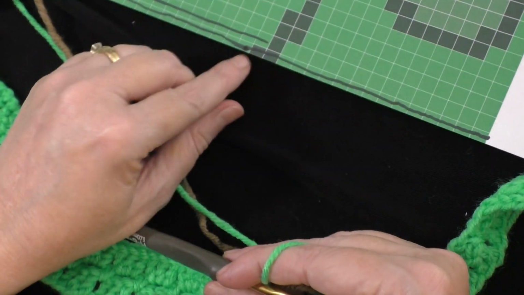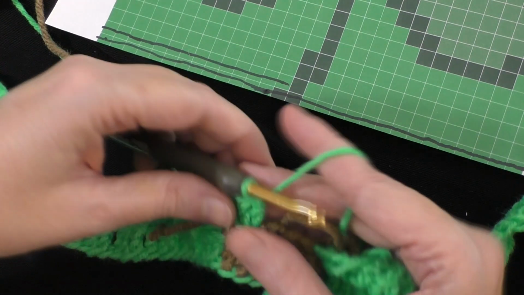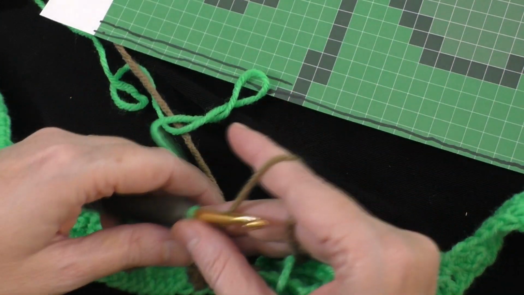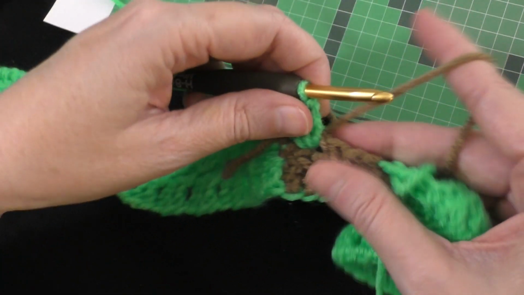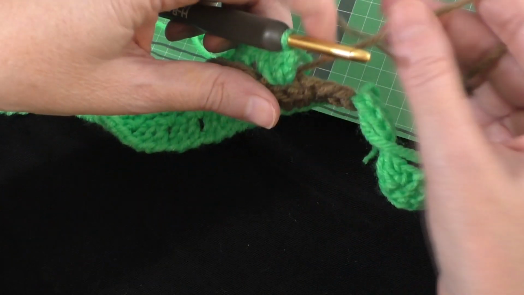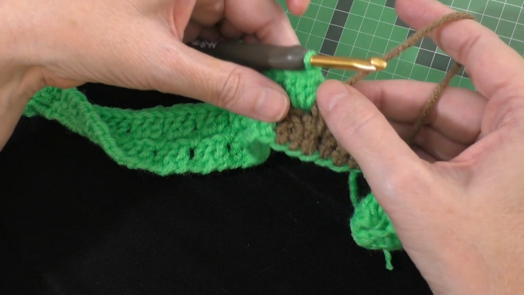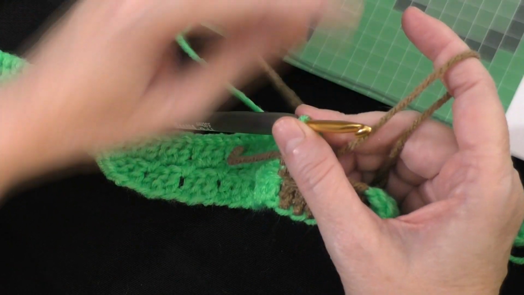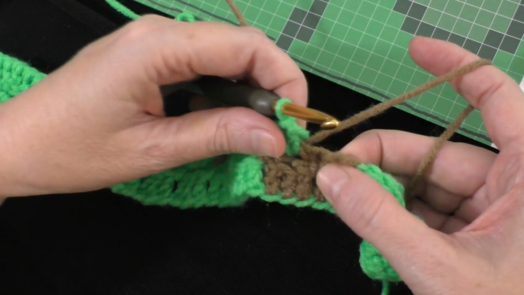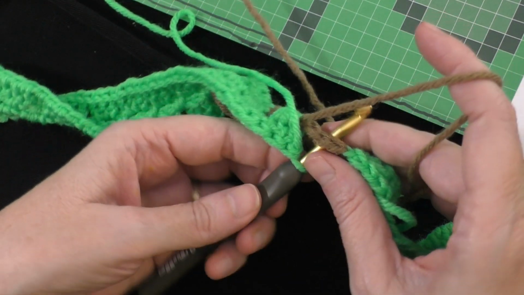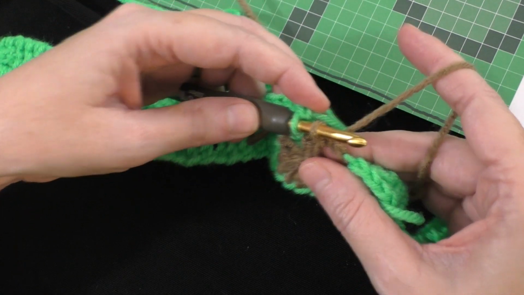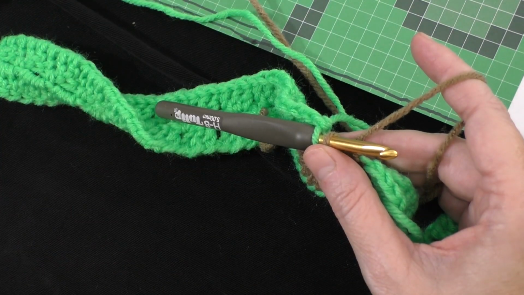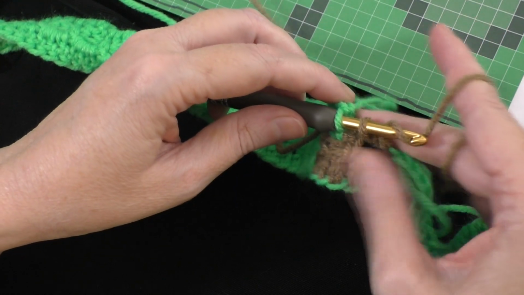Okay, so I need to do one square of the brown, the stem color, okay? So now I do want to use my brown, so now I'm going to drop my green at the back there, and I'm going to start using my brown. Okay, so all I do is, now when the yarn is at the bottom like that, coming up from the bottom, the way you can do that is you keep your green loop on the hook just at the back of your hook, okay? And so you just insert your hook into that chain 2 loop, and you pull up a stitch on the brown, and then you start chaining, because remember, a chain 3 equals a double crochet. So I'm going to go ahead and chain 3.